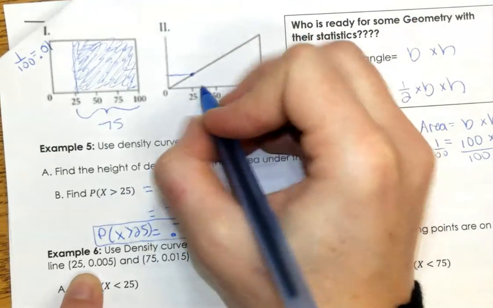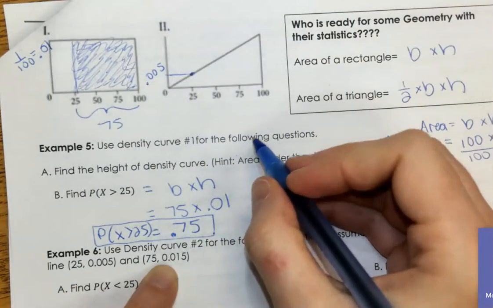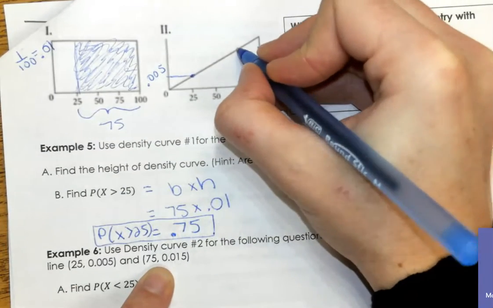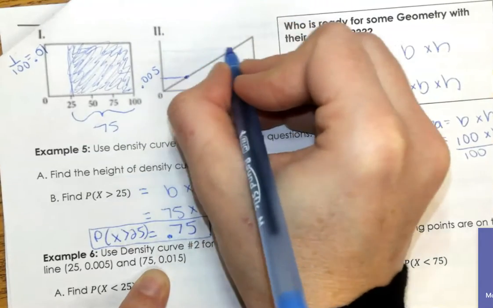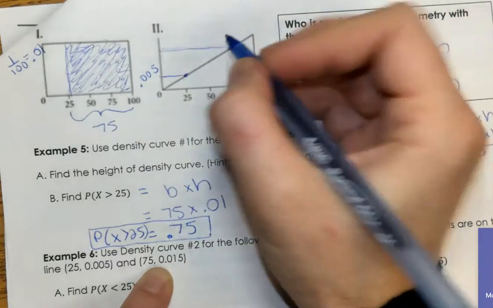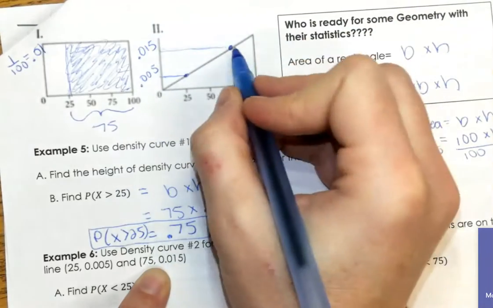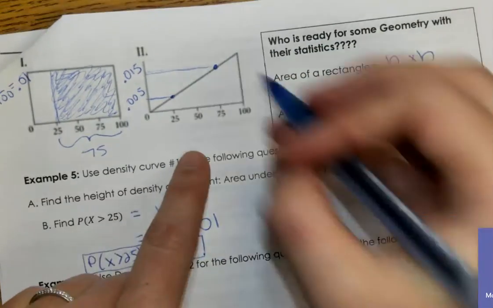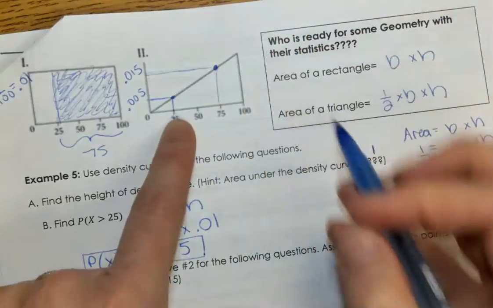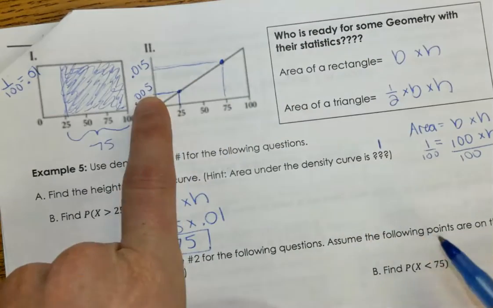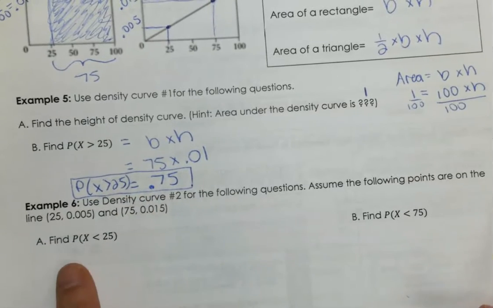So it looks like my height here is 0.005, and my height at 75 is going to be 0.015. All right, so it's telling us the height at these certain levels, because you know an ordered pair is the x value, y value, so it basically gave us the y value on the height side, right?